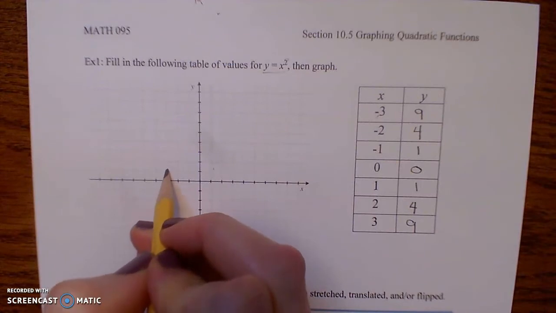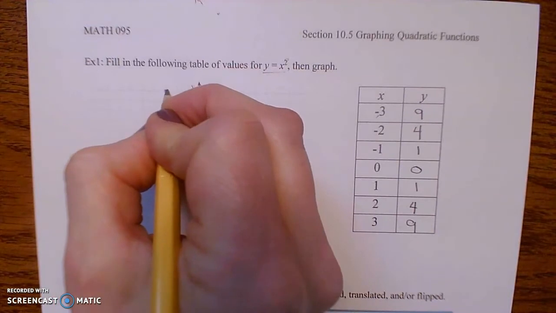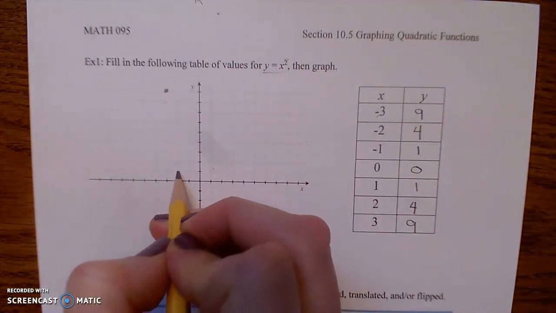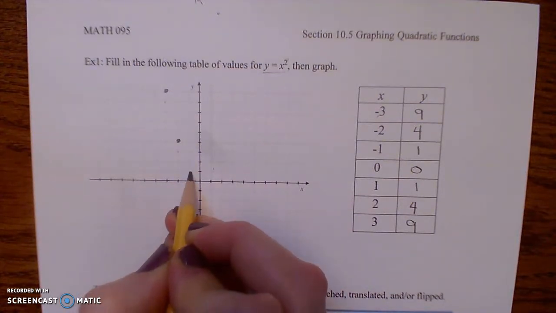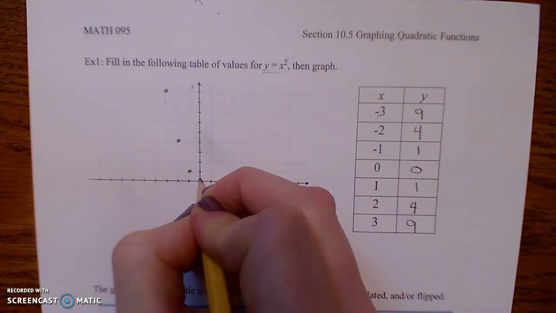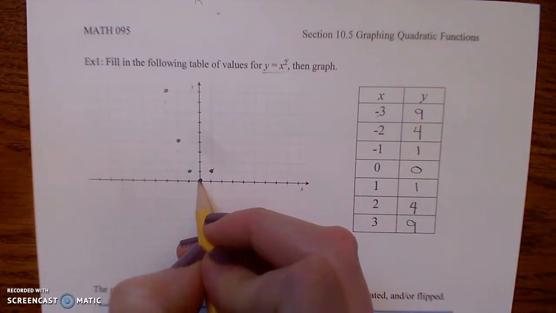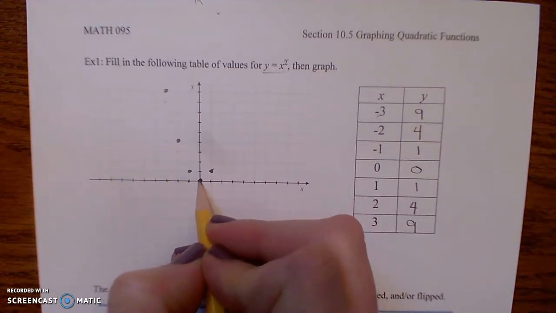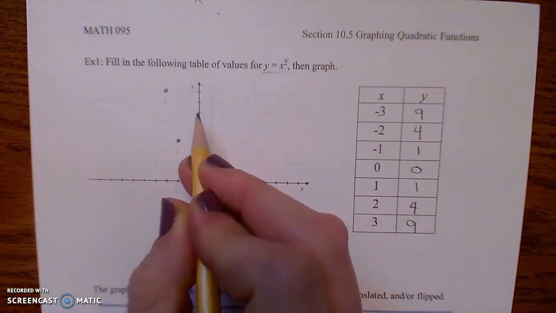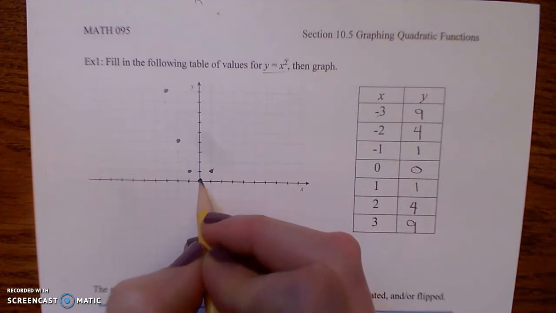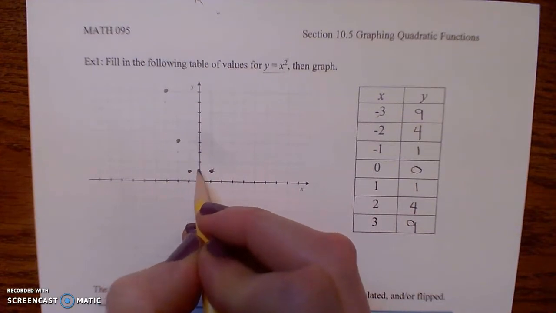So -3, 1, 2, 3, 4, 5, 6, 7, 8, 9. So here's -3, 9. Here's -2, 4. Here is -1, 1, 0, 0. And then 1, 1. Notice that this point right here is going to be the vertex of this parabola. It'll be the lowest point, and the y-axis will be our axis of symmetry. These 2 points here are symmetric about the center.